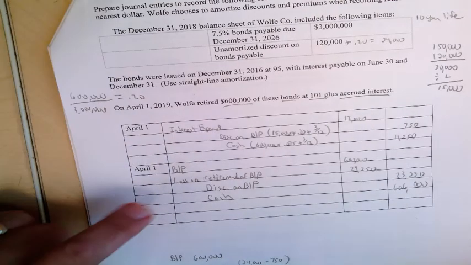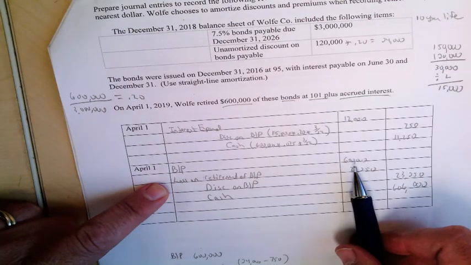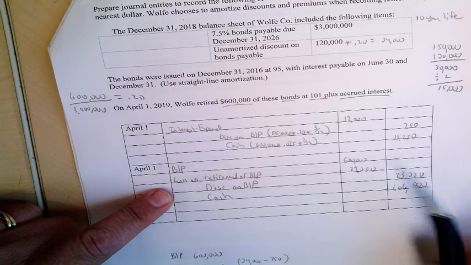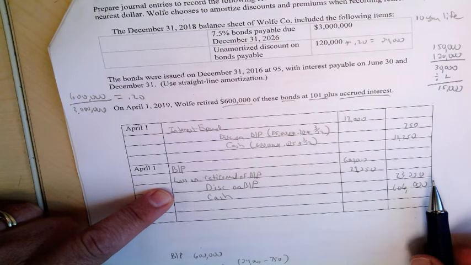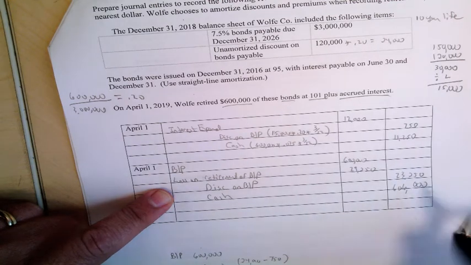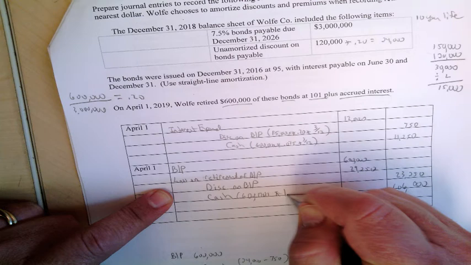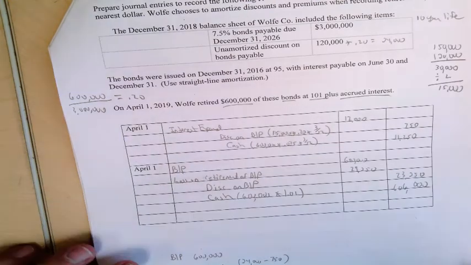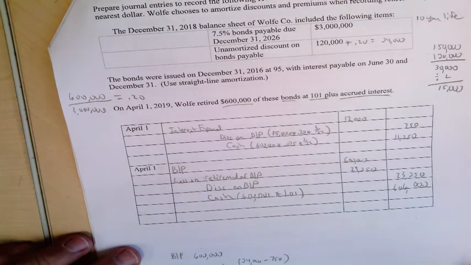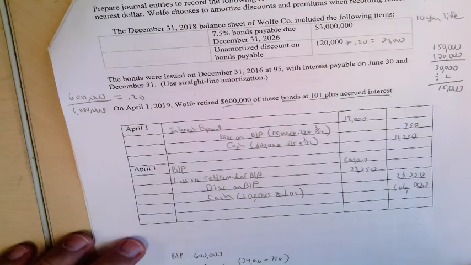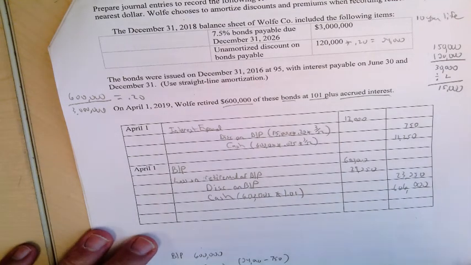All right, now I'm ready to retire it. I'm going to remove the bonds. I'm going to remove the discount. And I'm going to pay out the cash. And this is $600,000 times 1.01. Now, how do I know what my unamortized discount is?